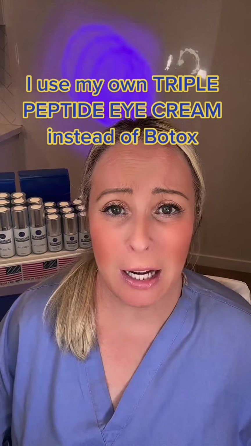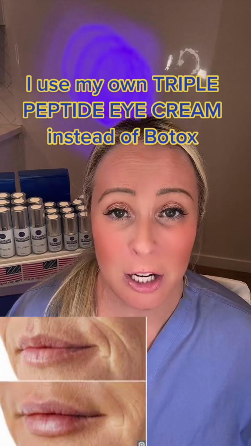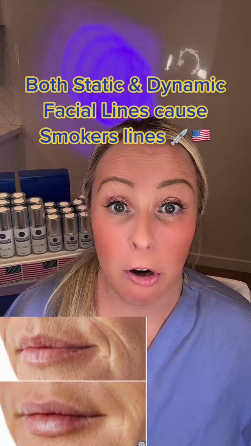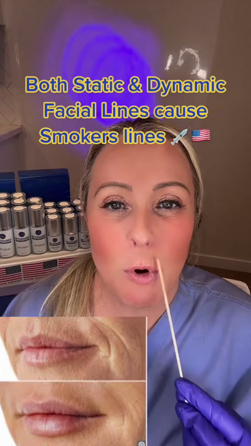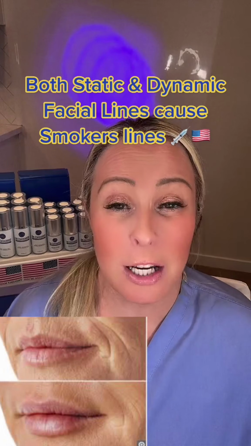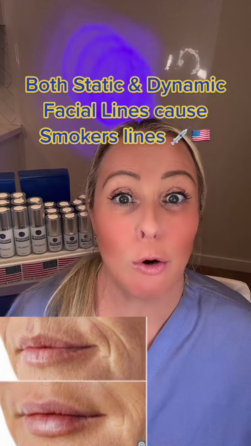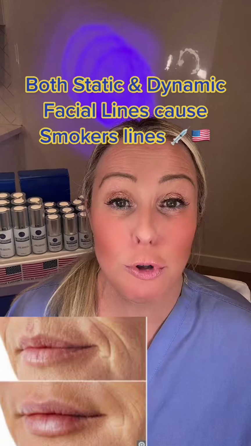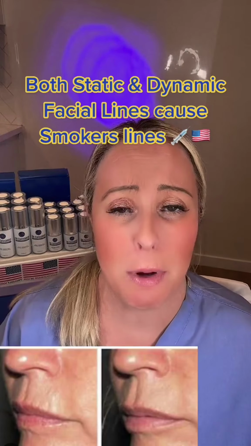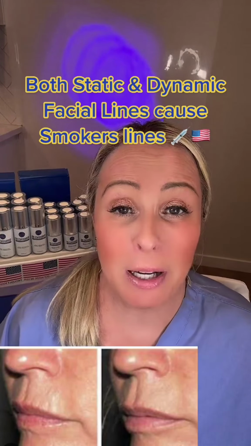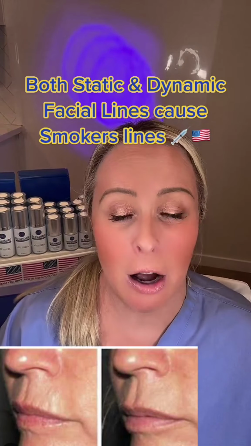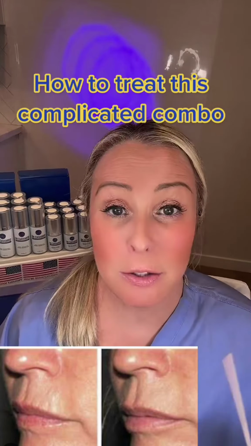So static lines are present when you're stationary, and dynamic lines occur when you're moving. In the case of smoker's lines, they are caused initially by movement, be that pursing your lips together smoking, or being a non-smoker, or someone who quit smoking, or someone who just purses their lips together a lot, the way some people speak. So those are dynamic lines, and then in time they become static lines. So when you're at rest, they're still present. So how do we treat this?